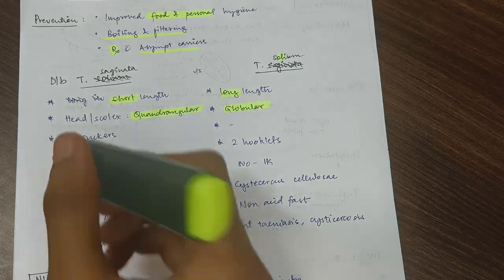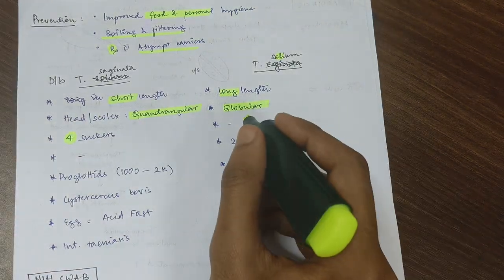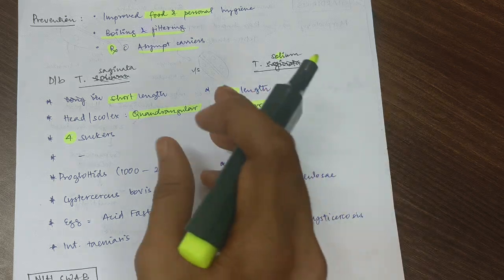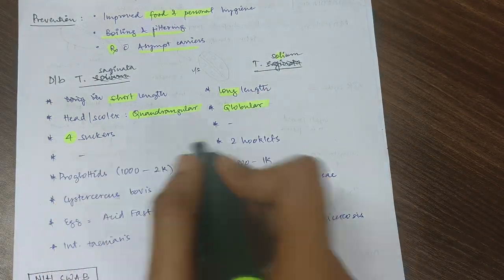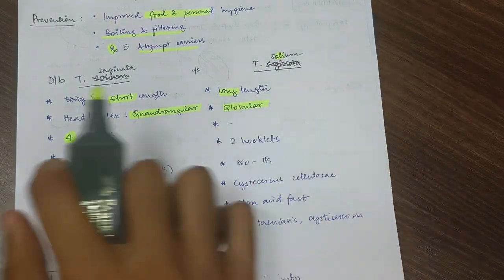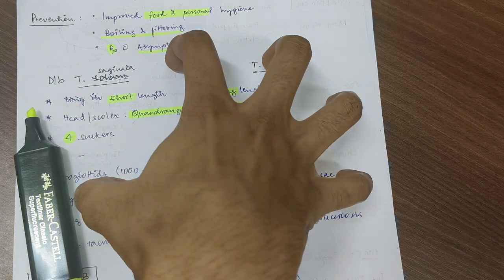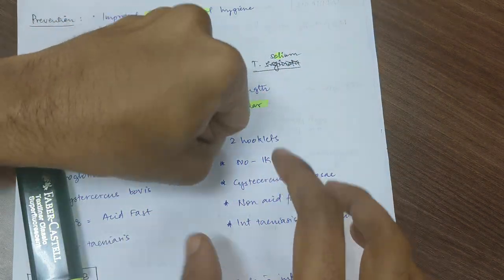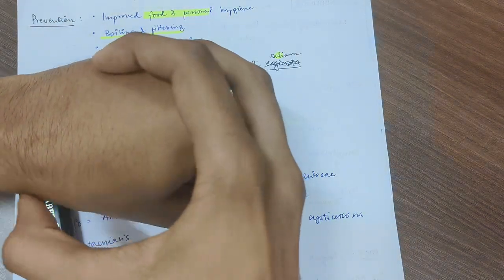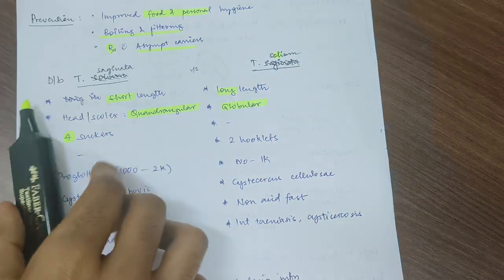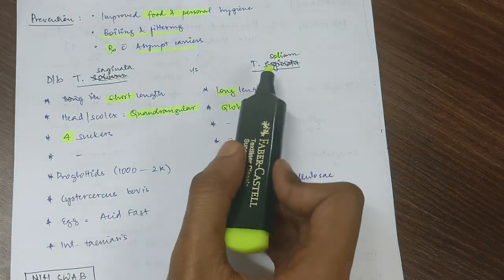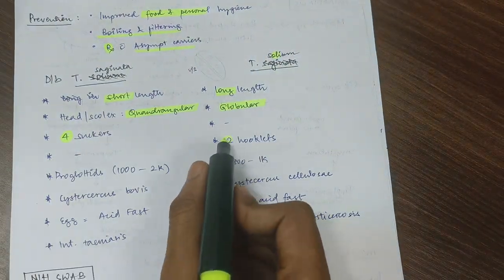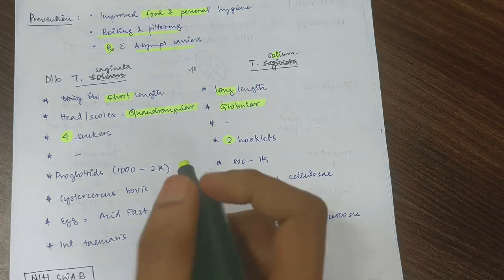Coming to the suckers, here it has 4 suckers, to suck the blood. Then there are hooklets to hold on, to adhere. Hooklets hook onto the structure; if this is the intestine, it is going to hook via hooklets. Those hooklets are absent in the case of saginata and present in the case of solium. How many hooklets are present? 2 hooklets are present.